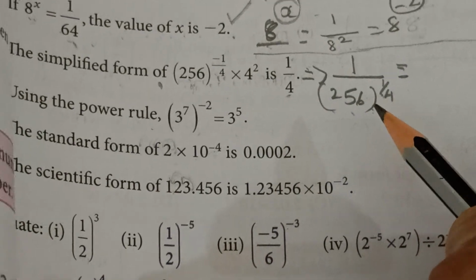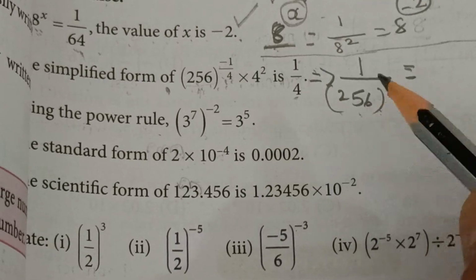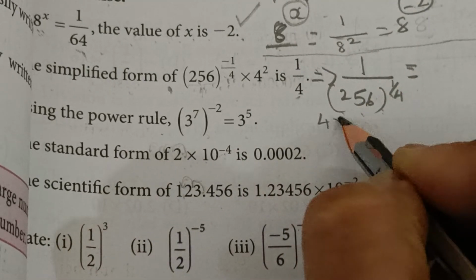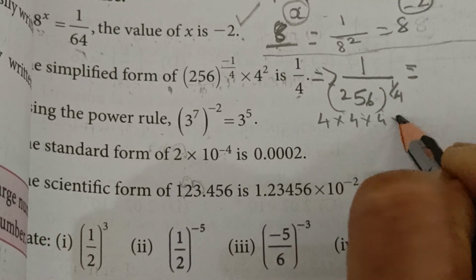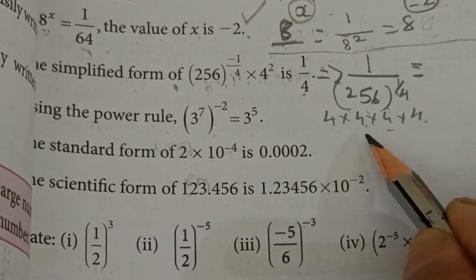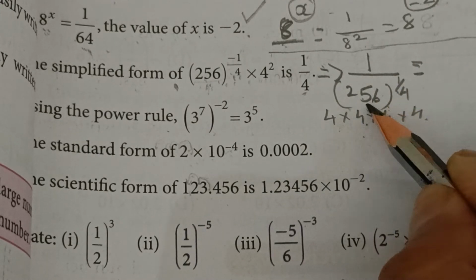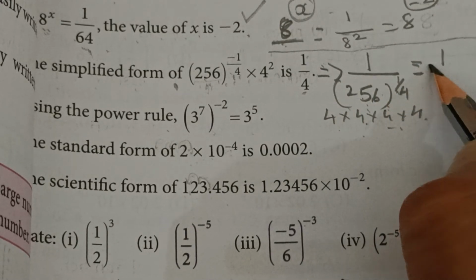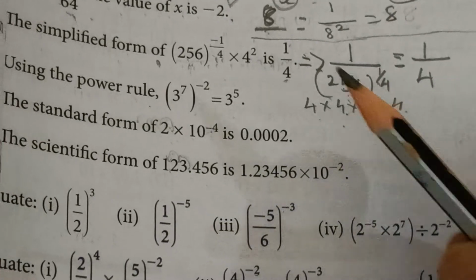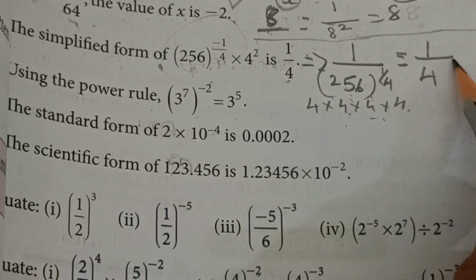A number which has to be multiplied 4 times to get 256. You will get 4 into 4 into 4 into 4 is 256. 4 4s are 16, 4 4s are 16 and 16 16s are 256. So the fourth root of 256 is 4. Okay, the answer for this 256 power minus 1 by 4 is 1 by 4.